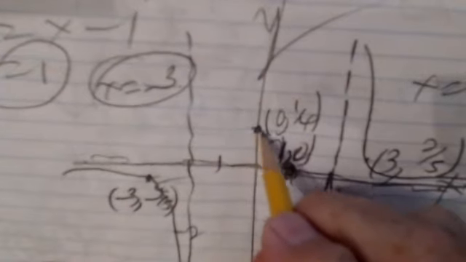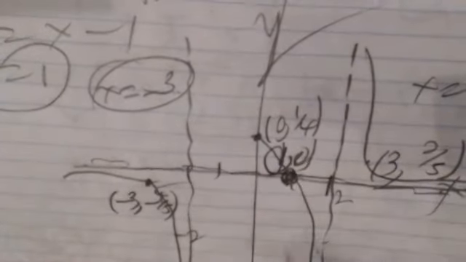I'm going to put it up here to exaggerate it so we can see it. So when x is 0, y is 1/4. Now keep in mind, this is an asymptote. This over here is another asymptote. That thing don't have any choice, folks. It has to come down here, and it has to come back up here. Okay.